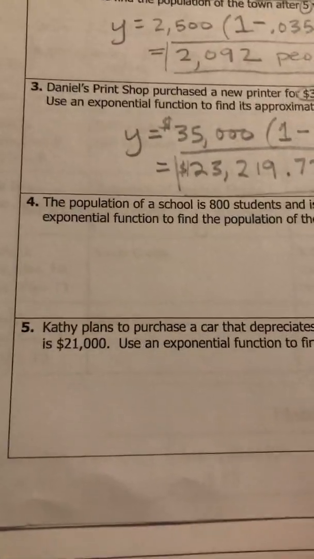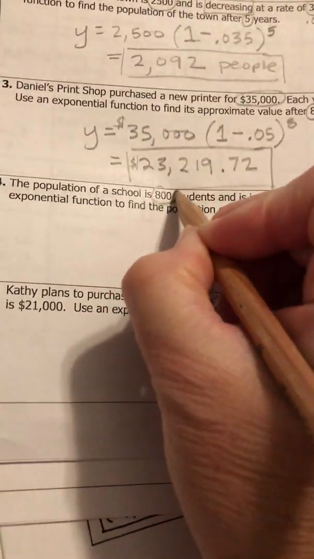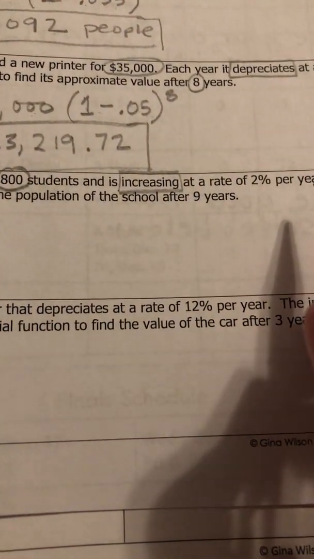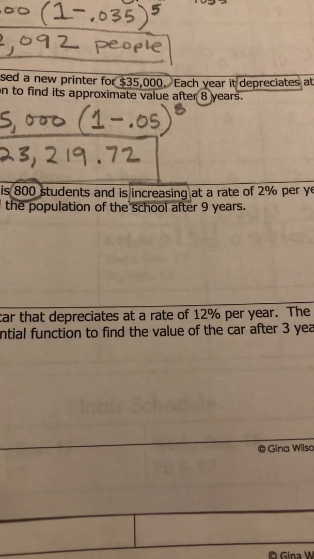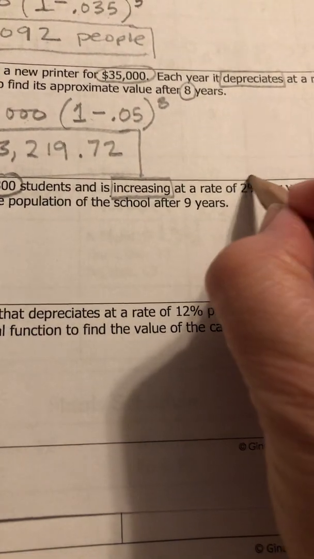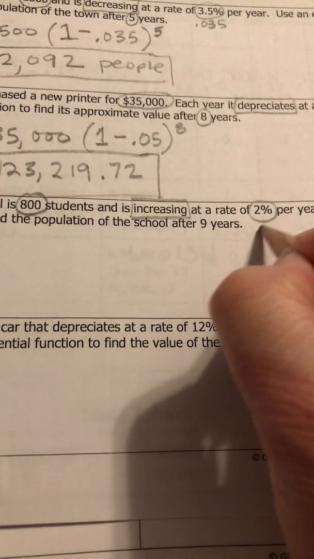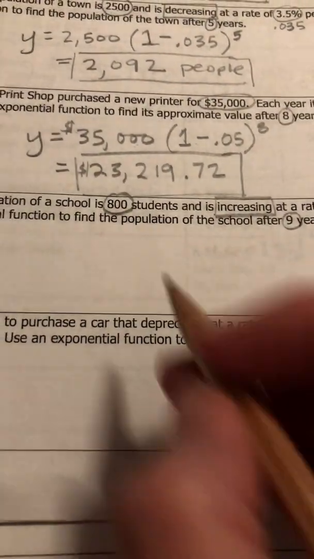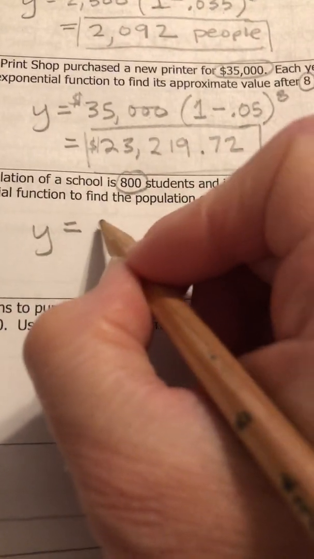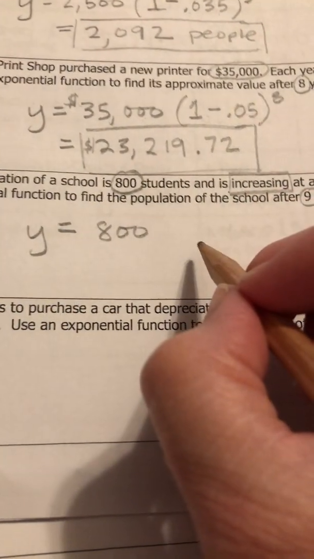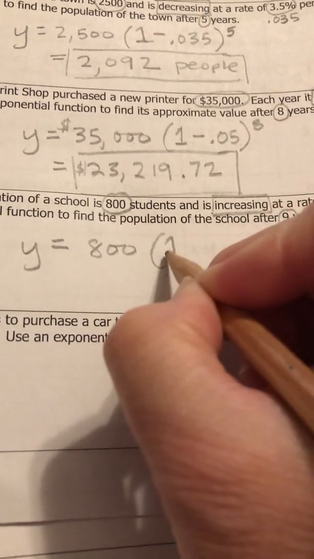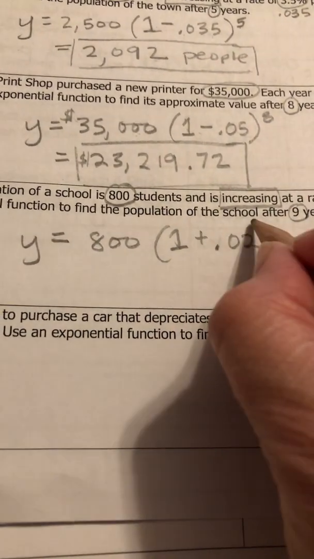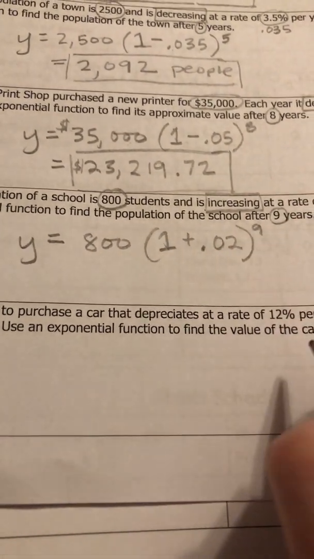Down here, population of a school. I'm circling, I see a number. It's going up, okay? So I'm going to box it because I know it's going to be exponential growth. I have a rate of 2%. I'm going to turn that into 0.02. Use an exponential function. My population 5 to 9 years. Okay, y equals my initial value, which is 800 students. And I've got in my parentheses 1 plus my 2%, right? And I'm taking that all to 9 years, okay?